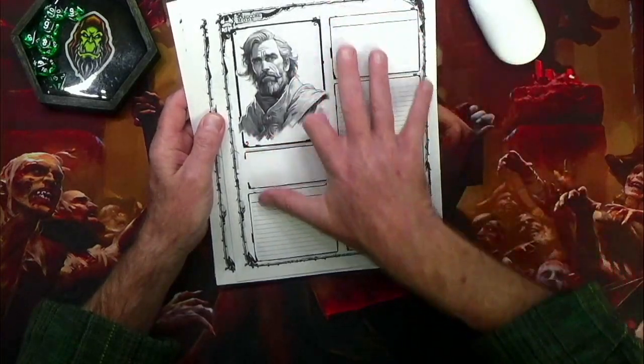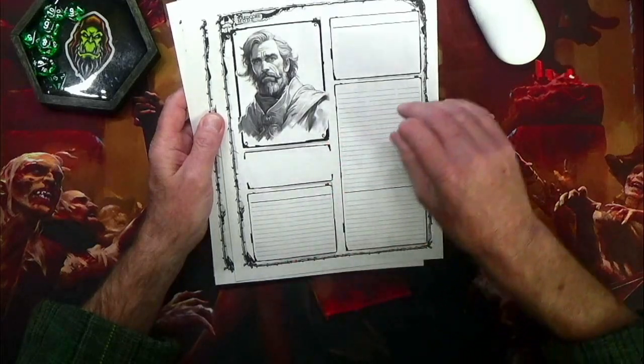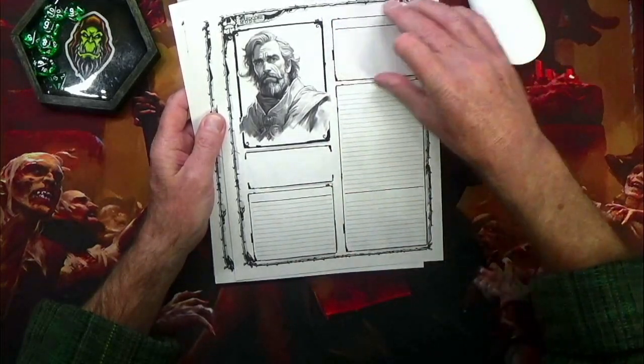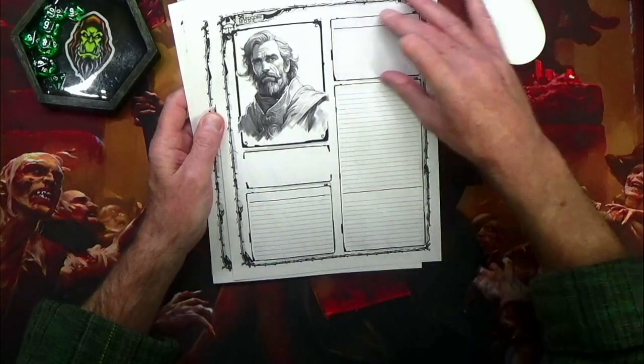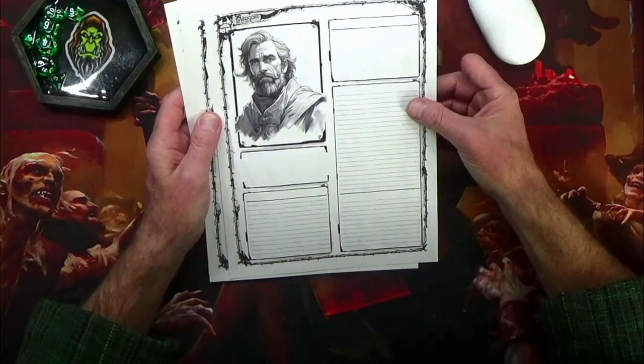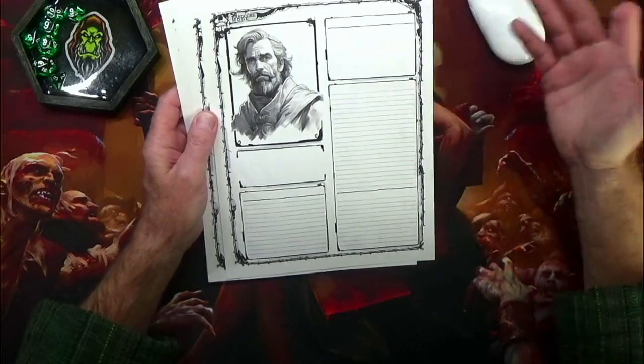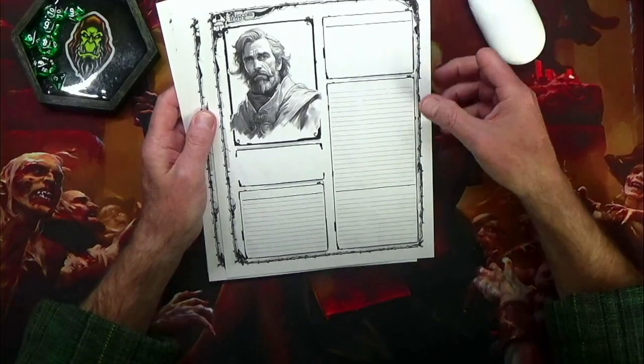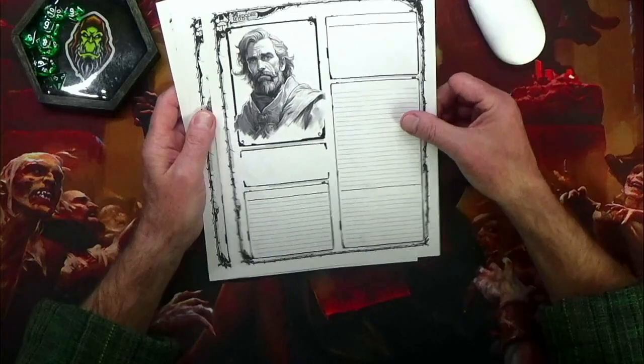So now I can start giving some background information. Some of the blank boxes, I guess I could put some of the rule concepts if I wanted to. But for the most part, I could just put some basic information. Where did he come from? What's his history? And this is all part of that world building concept.